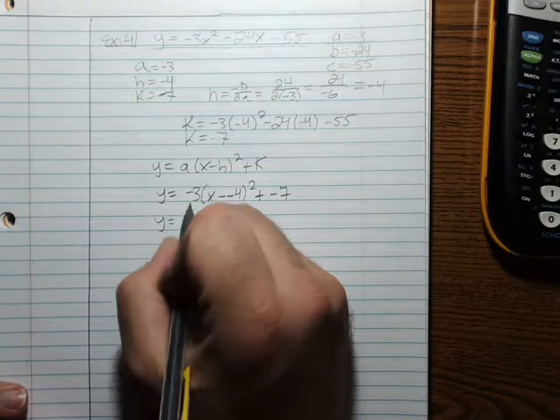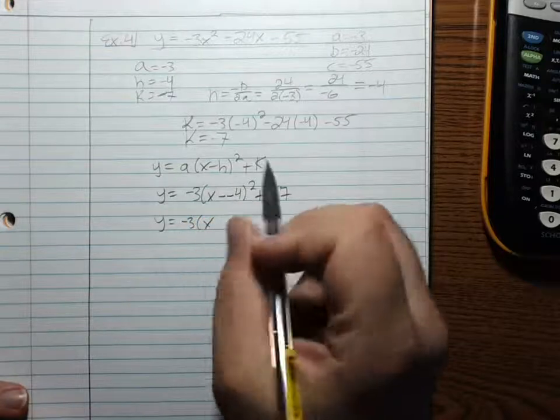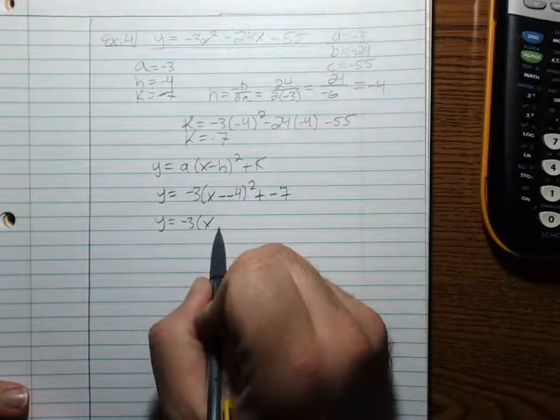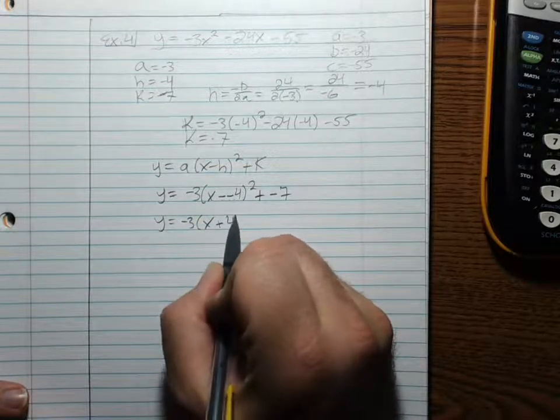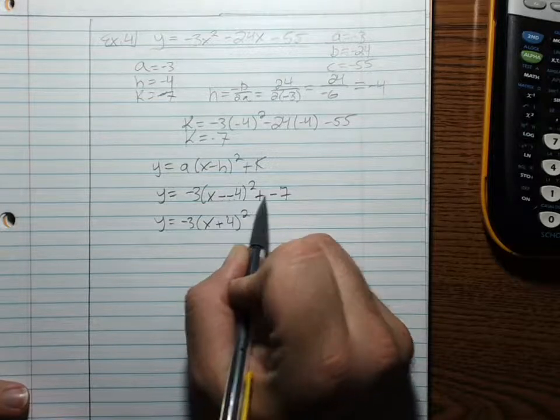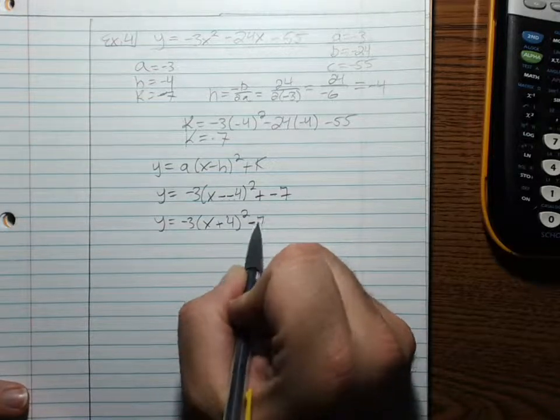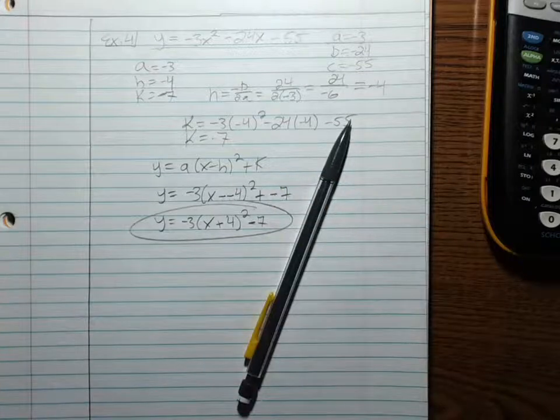The y in equals looks good. Negative 3 is good. x is good. But these two negatives, they form a positive. So I'm just going to clean that up a little bit. And instead of putting plus negative 7, I'm just going to put minus 7 like that.